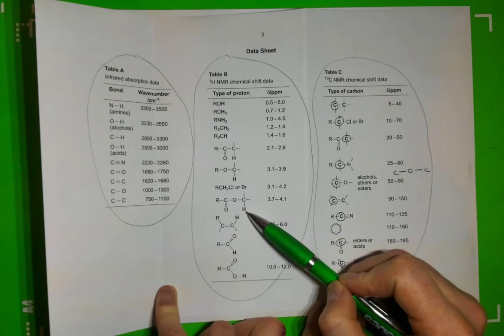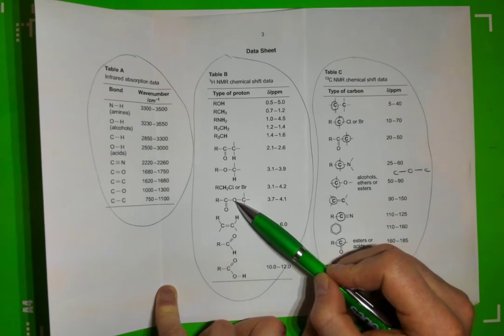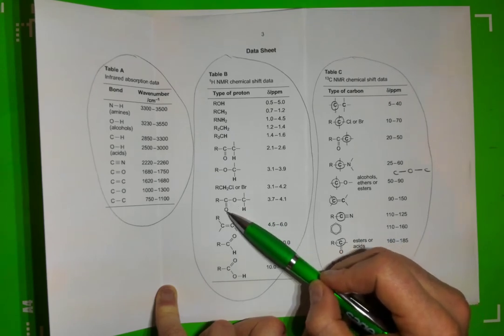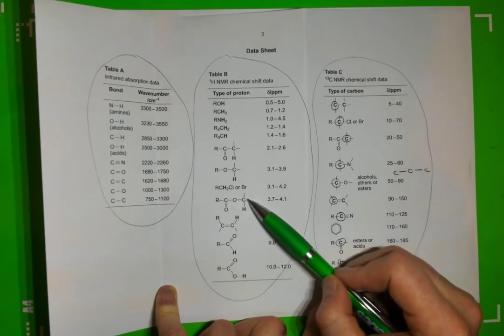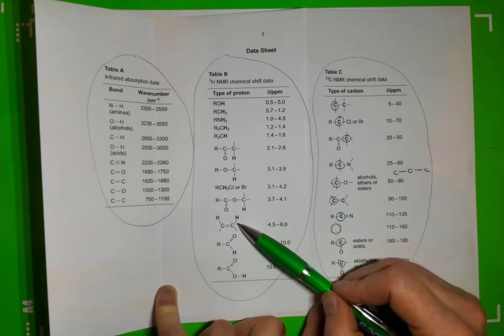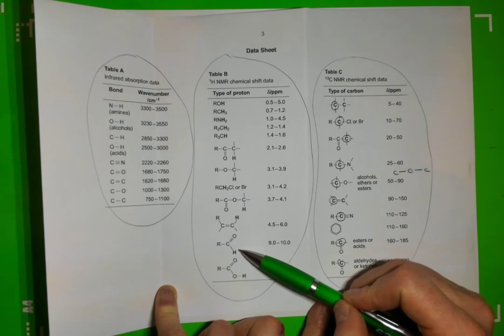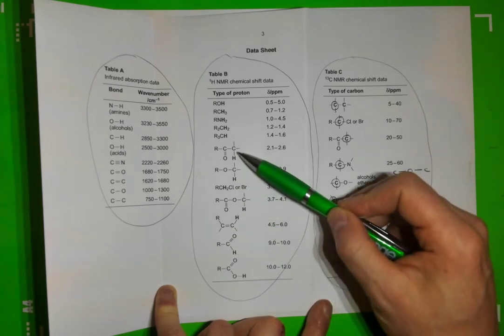We've got a hydrogen there which is attached to a carbon, which is attached to an oxygen, which is attached to a carbonyl here. So we find these in esters. We've got an alkene hydrogen and a carbonyl hydrogen. Notice this one here is different to that one there.